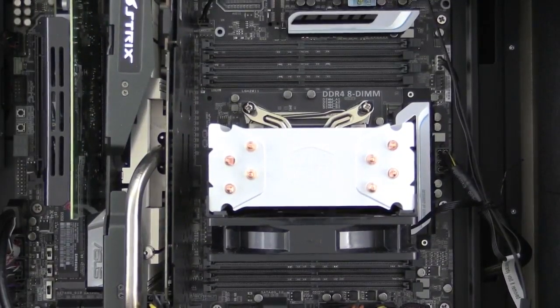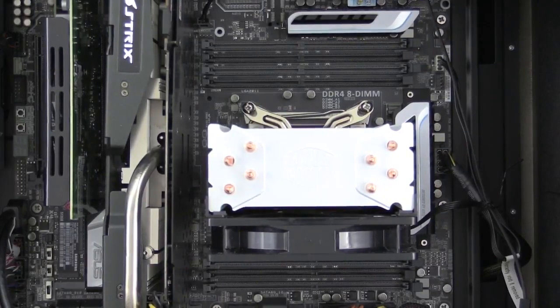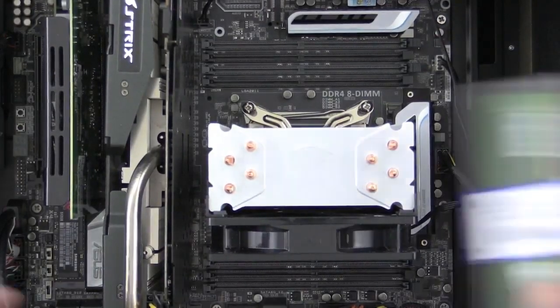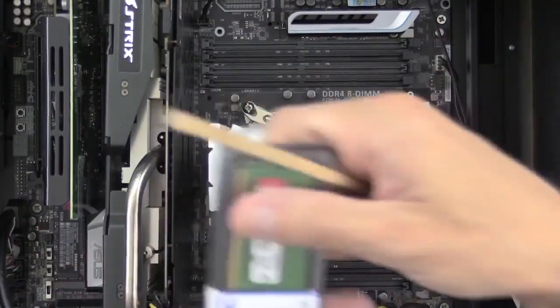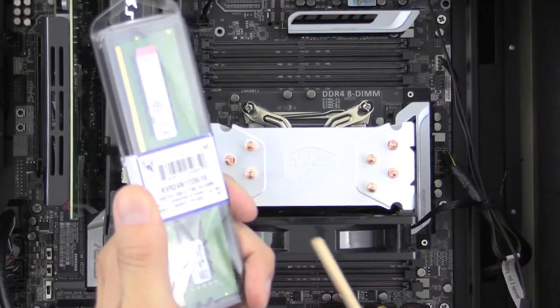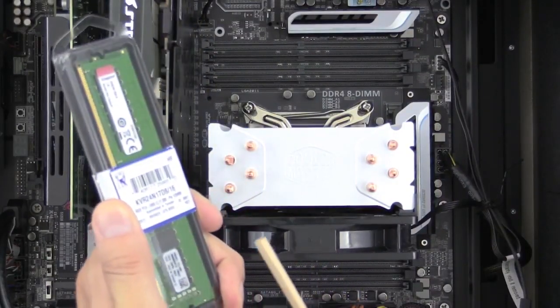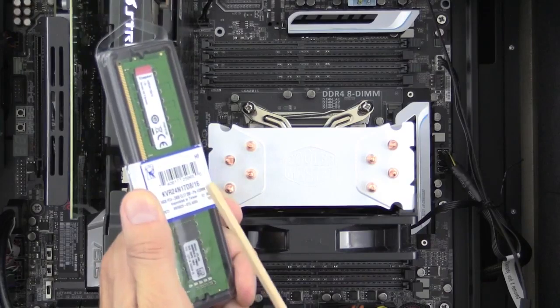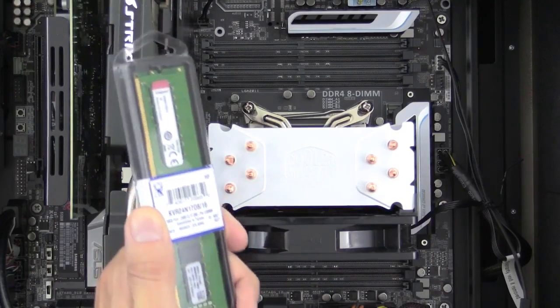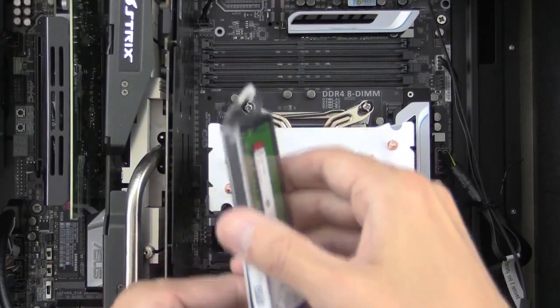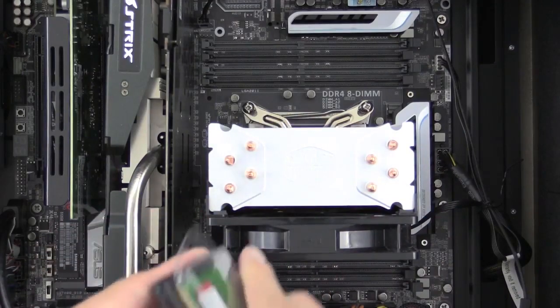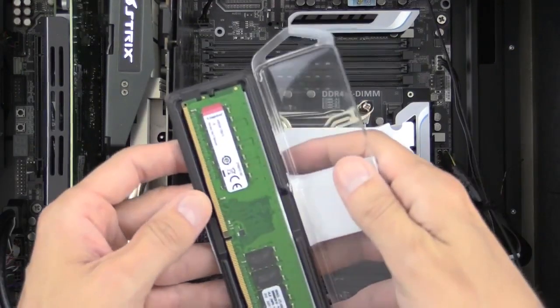Okay, so we have no RAM. We have no memory. System can't do much without memory. So here is the new memory. And like I say, I'm putting in 32 gigs. 32 gigs of RAM. So here's one stick, and we've got another one. So they come in their RAM cases. We'll take those out.